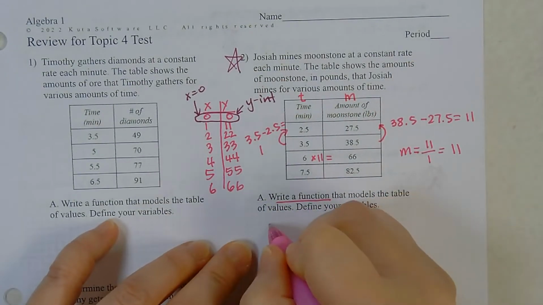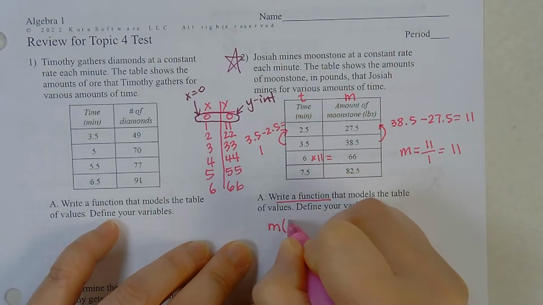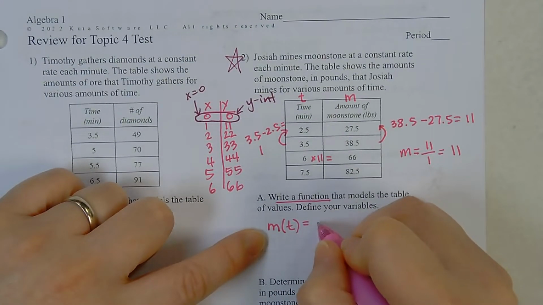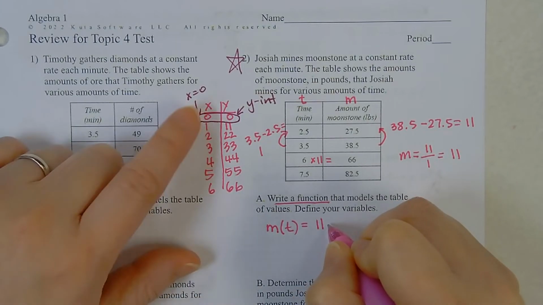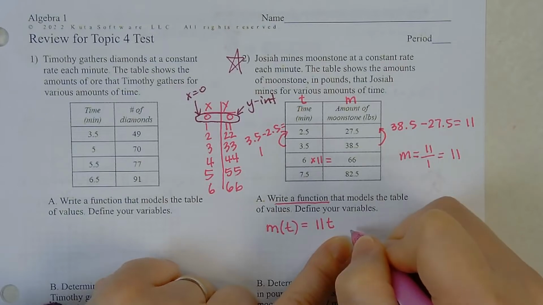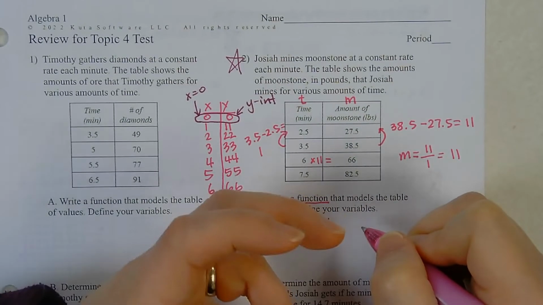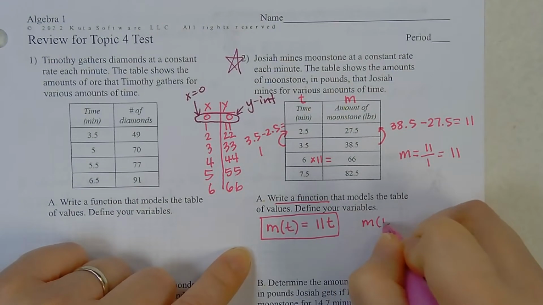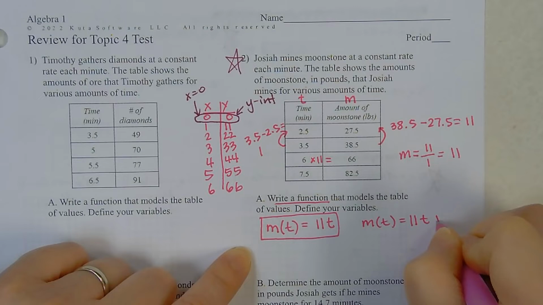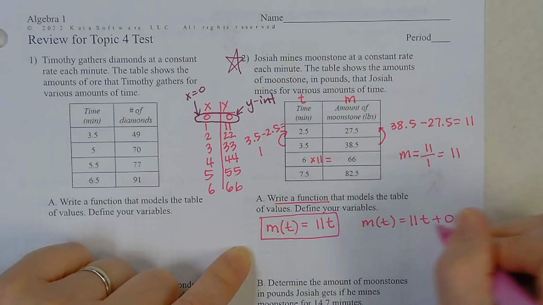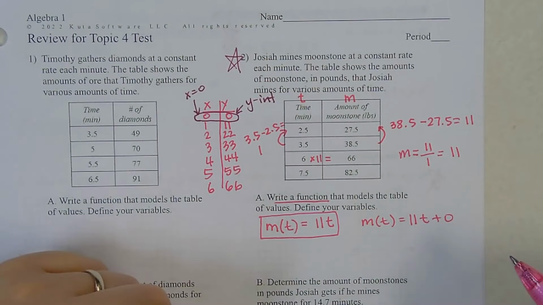All right, so here's a function, so we're going to write it in function notation, so it's m of t. So remember, the amount of moonstone depends on how much time Josiah is spending mining the moonstone, right? So m of t is equal to slope, which is 11, times the time, which is t. Our y-intercept is plus 0. Since it's plus 0, we don't need it, right? It's irrelevant, and we're just going to leave it like that. If you do decide to write it like this, because that makes you feel better, just want to make sure that I know that you know that it's 0, that's fine as well, all right? But we know that 11t plus 0 is just 11t. So, but this is still acceptable.